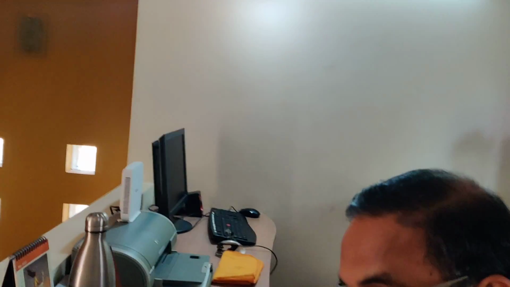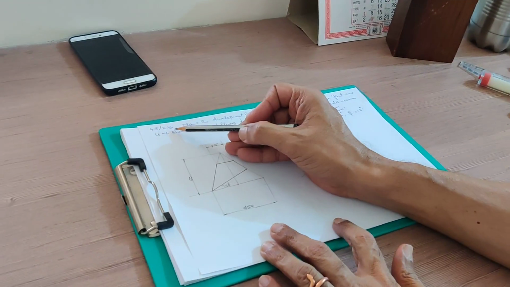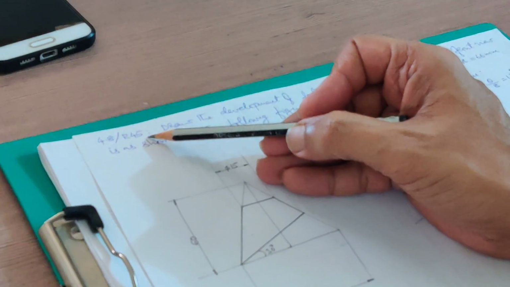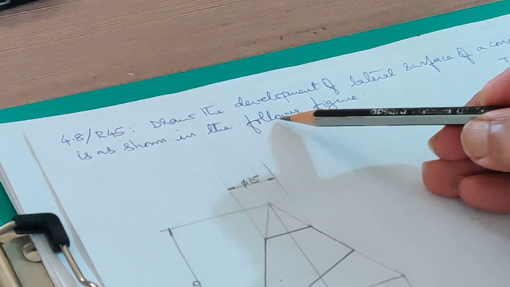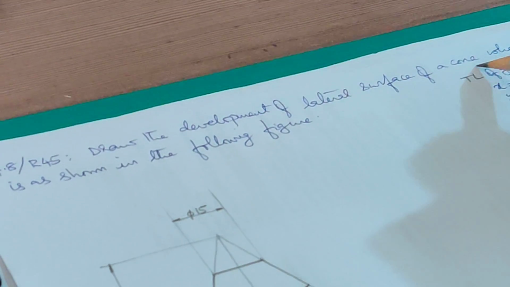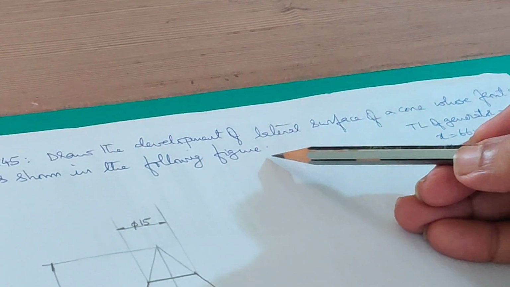Welcome back, students. Let us come to the last problem of development of surfaces. You can come over to the sheet. Let me read out the problem for you. The problem number is 4.8 with the reference number 45 from the VTU primer. The problem goes like this. Draw the development of lateral surface of a cone whose front view is as shown in the following figure.